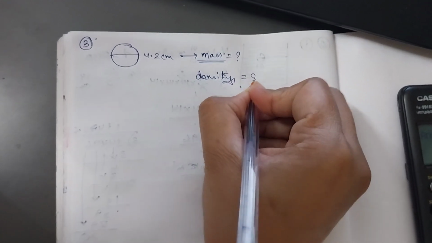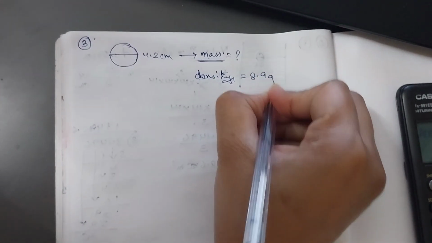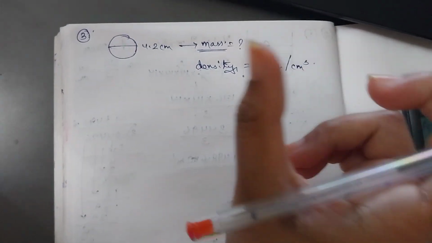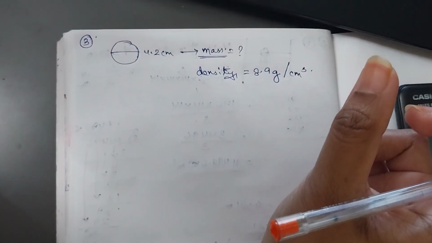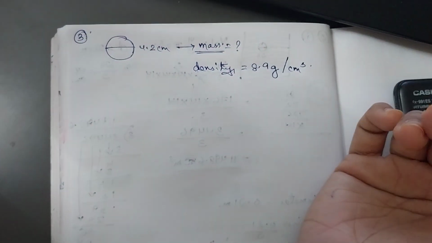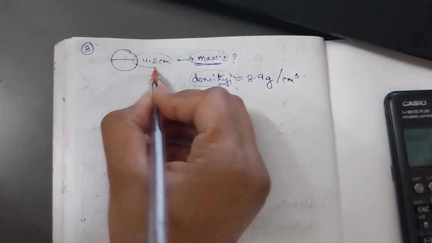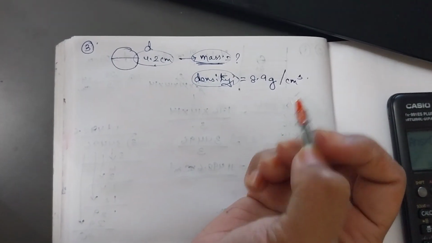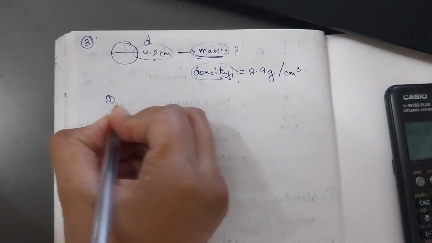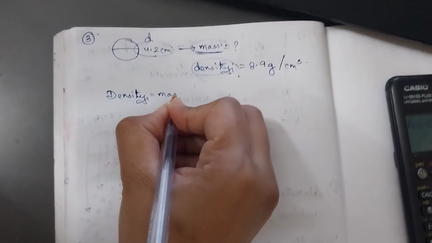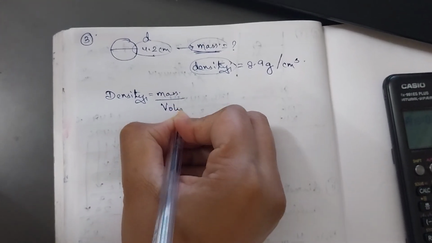Density of the metallic ball is 8.9 gram per centimeter cube is what they have given. This is what is confusing for the students when they look at it for the first time. A direct formula was asked, CSA was asked, students could have done it. But density, mass, diameter is given to me. So how do I do this now? There's a formula for density. Density is equal to mass by volume.